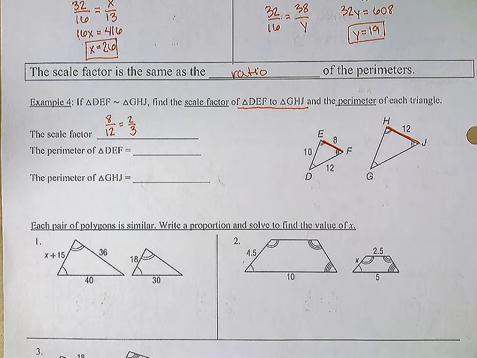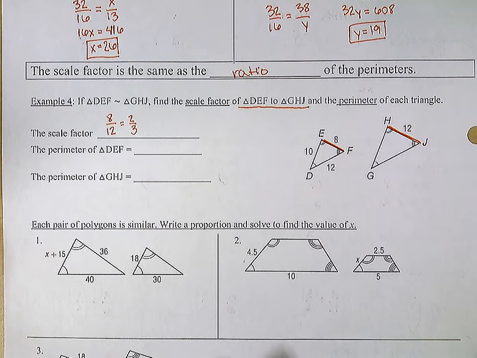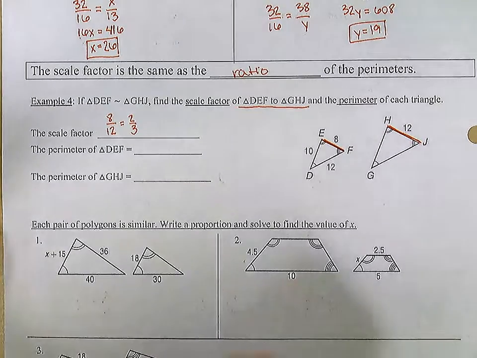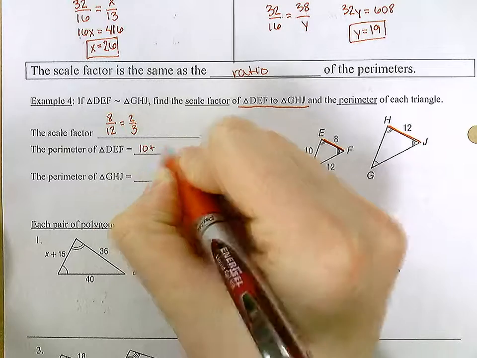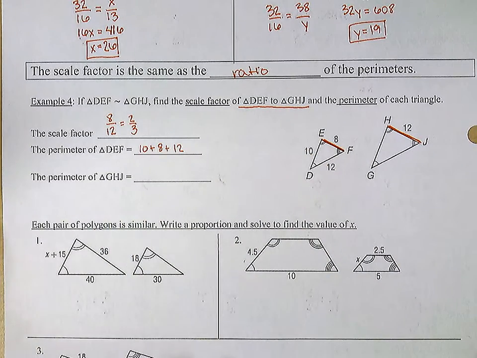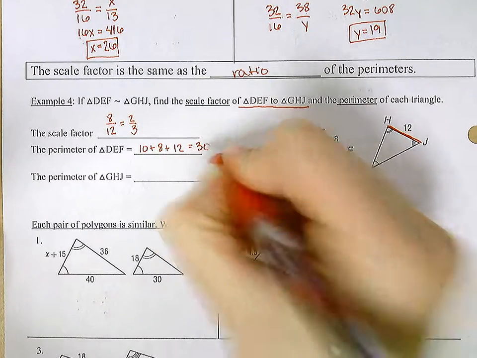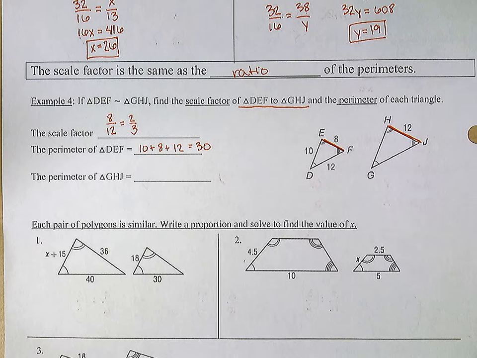So next, I do want to find the perimeter of triangle DEF since I have all three sides. Okay, to find that perimeter, we just need to add them all together. So we have 10 plus 8 plus 12. Okay, that equals 30.